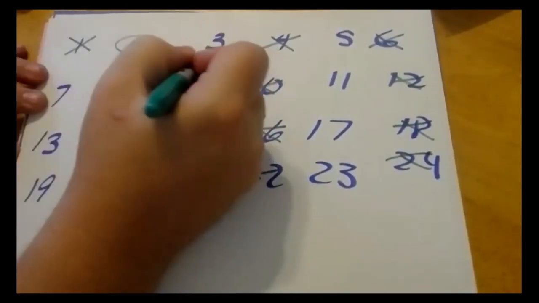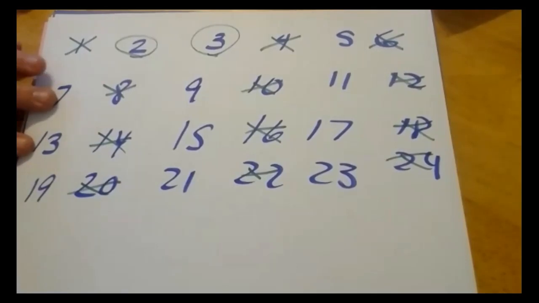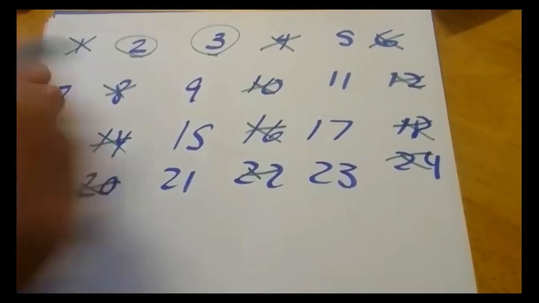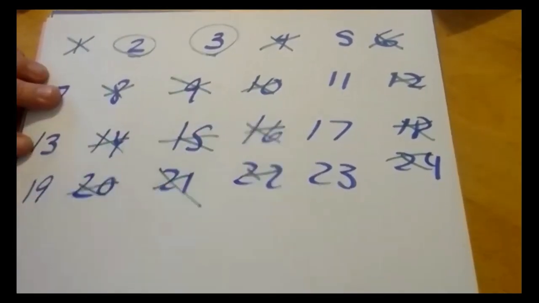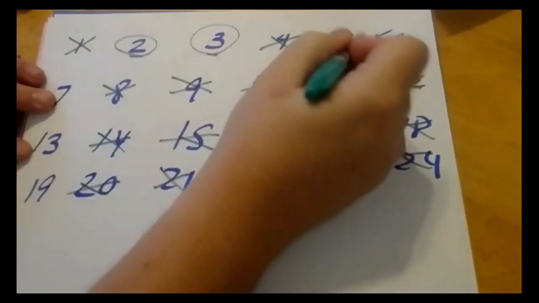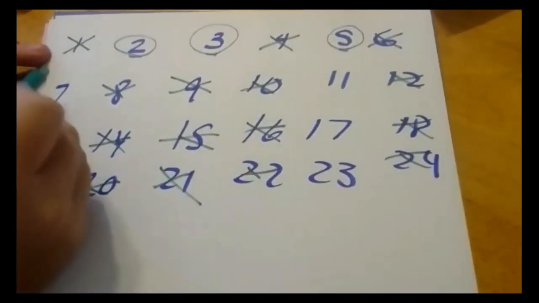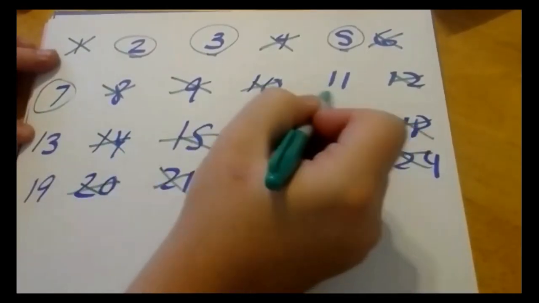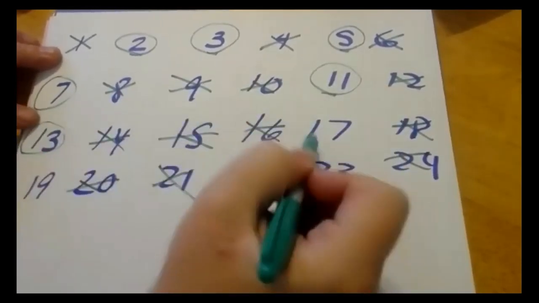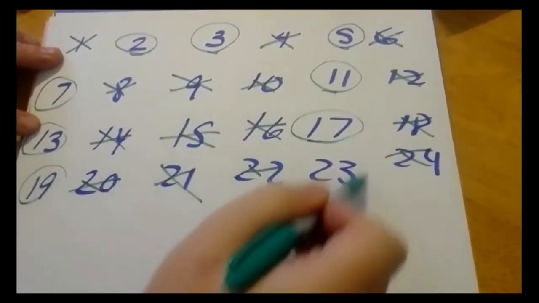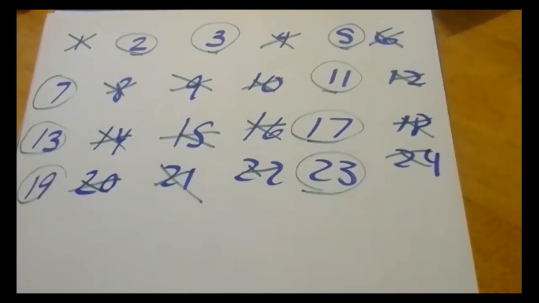The next one is 3. So any multiples of 3 get crossed out, which is this one and this one and this one. The next number is 5. Any multiples of 5? I don't see. 7. So we're going to encourage you guys, please instead use the circle. Do it this way instead. I think the last way I showed you I was misleading. I'm sorry. When I first looked at it, I remembered it wrong. This is the best way to do it.